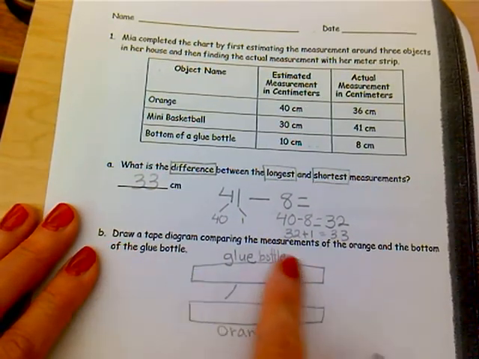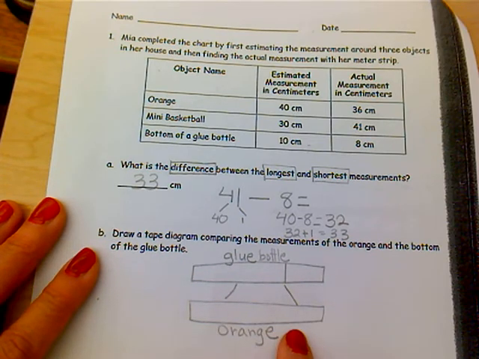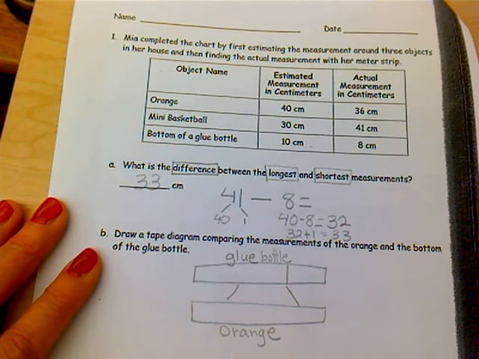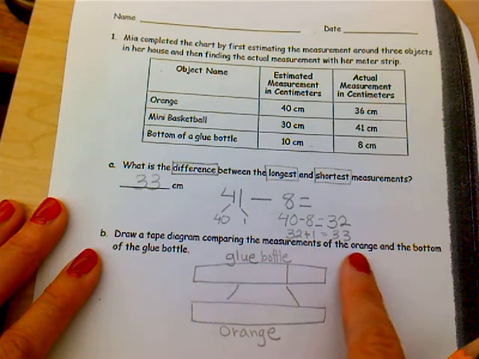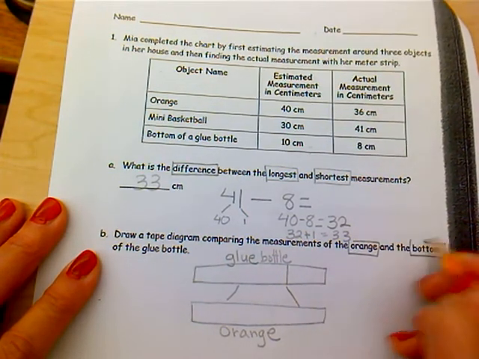Now you're going to draw a tape diagram, which is nothing more than a number bond. I need to compare the measurements of the orange and the bottom of the glue bottle.